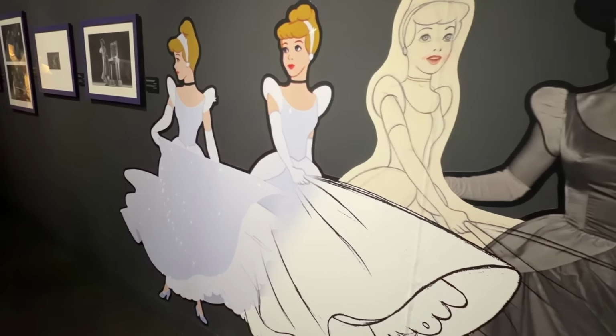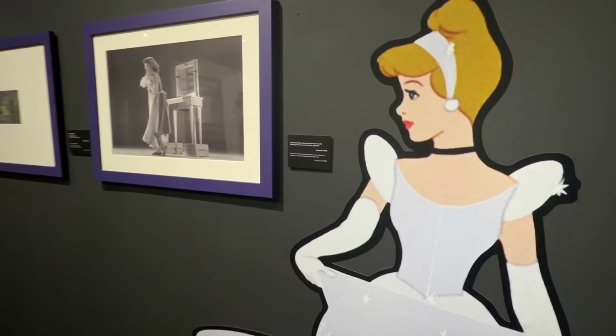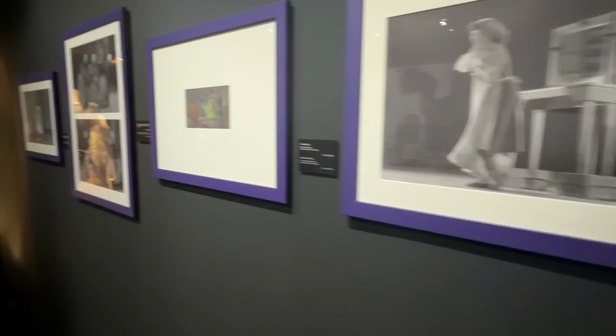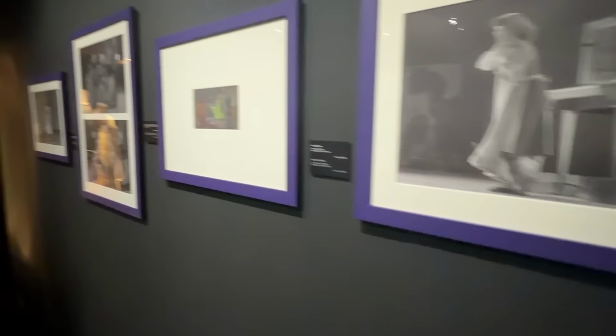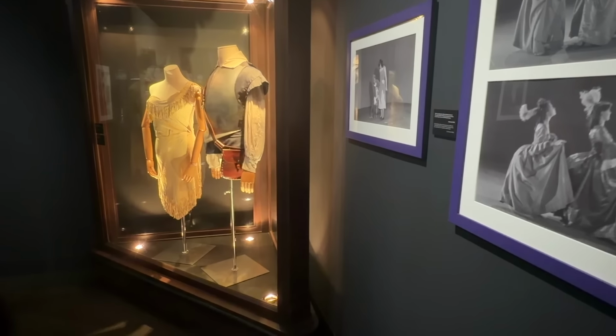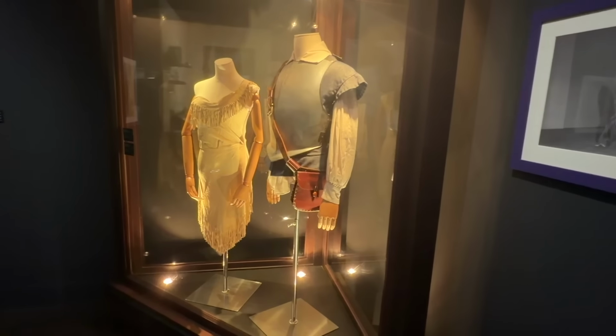As we continue our Cinderella journey, we have some beautiful photography of Cinderella live action reference, as well as her journey to the ball with the fairy godmother, and then of course our lovely stepsisters. We also have additional costumes on display from a more modern title. These are from Pocahontas and John Smith.